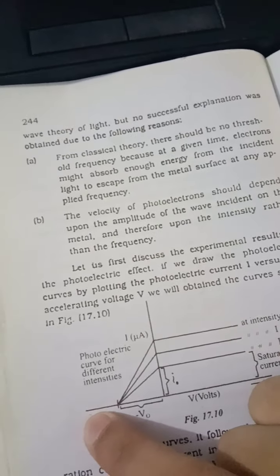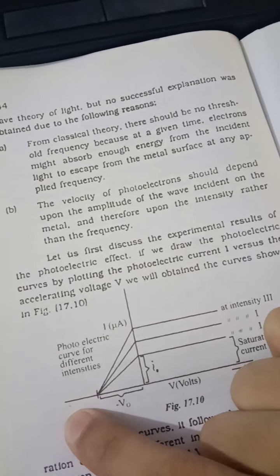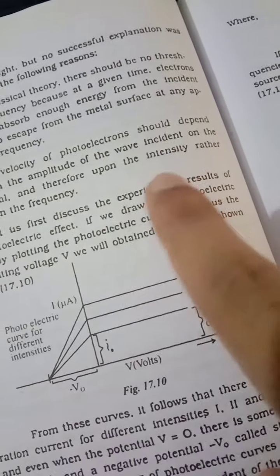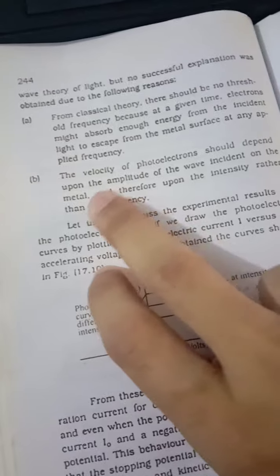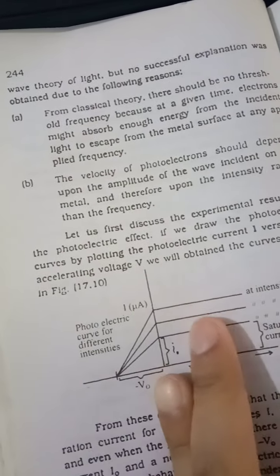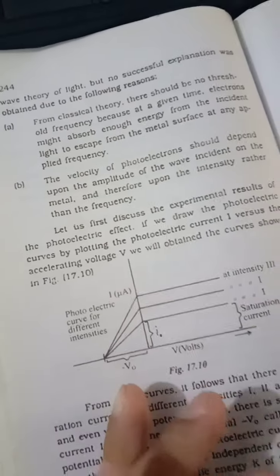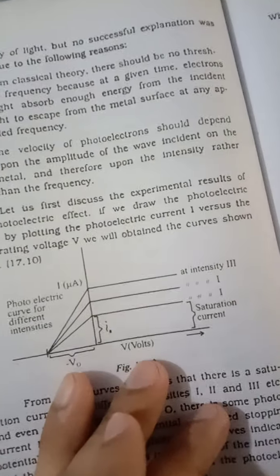From classical theory, there should be no threshold frequency, because at a given time, electrons might absorb enough energy from the incident light to escape from the metal surface at any applied frequency. Also, the velocity of photoelectrons should depend upon the amplitude of the wave incident on the metal, and therefore upon the intensity rather than the frequency.